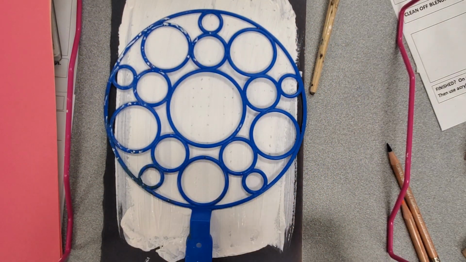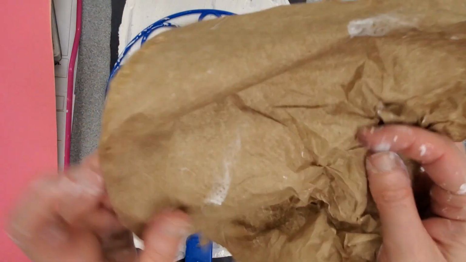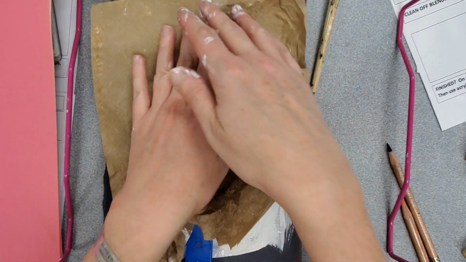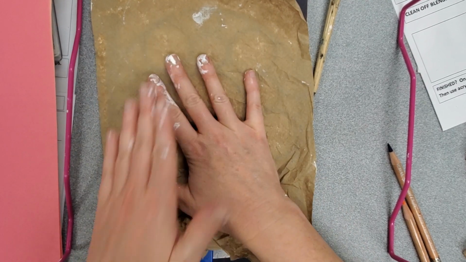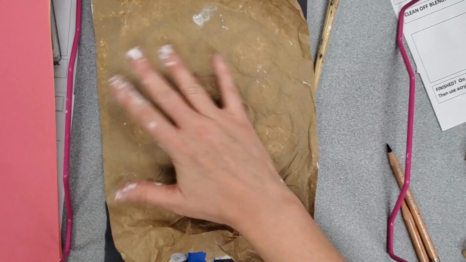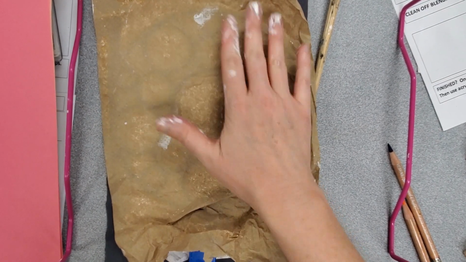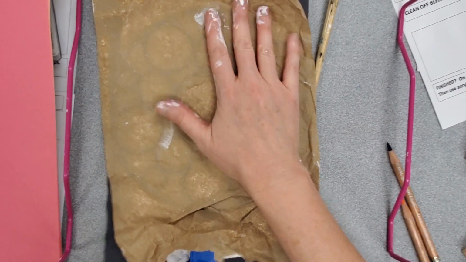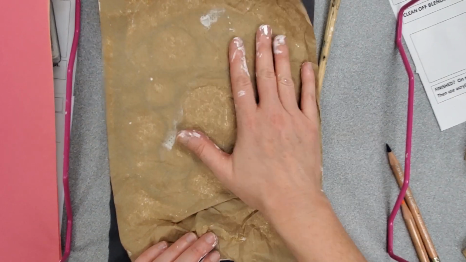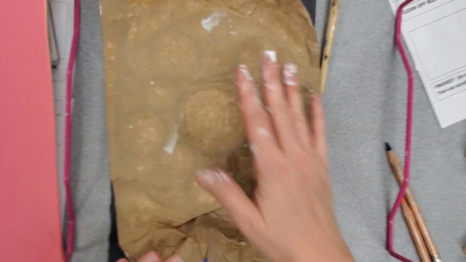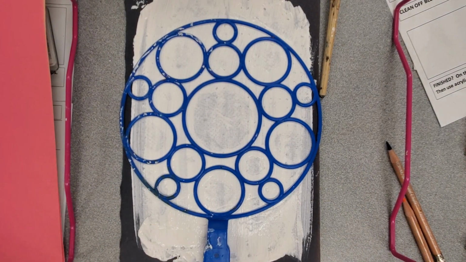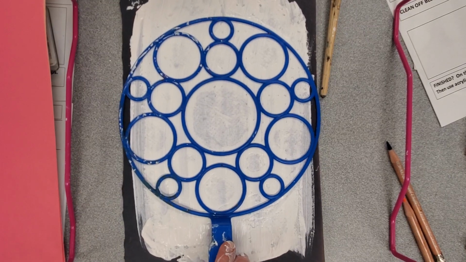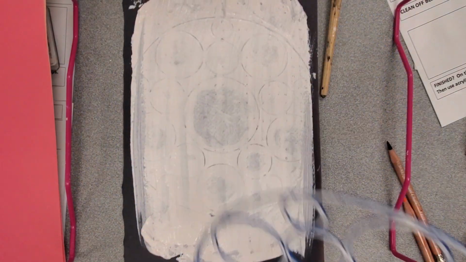Now because this is open, I will need to take my paper towel and press it firmly, so that I can put pressure on my stamp without getting my hands completely dirty. So right now by pressing it all the way around, I should have some white paint on my stamp. You can see right here.